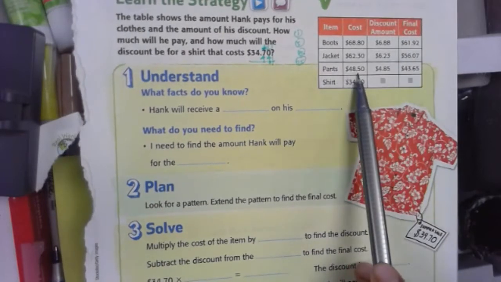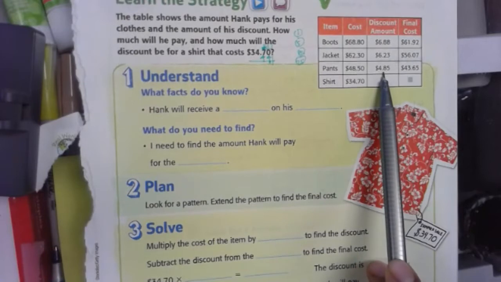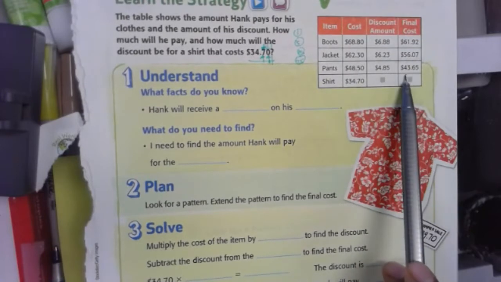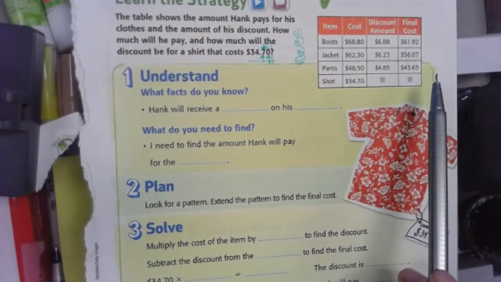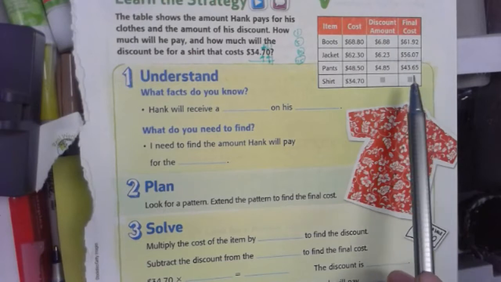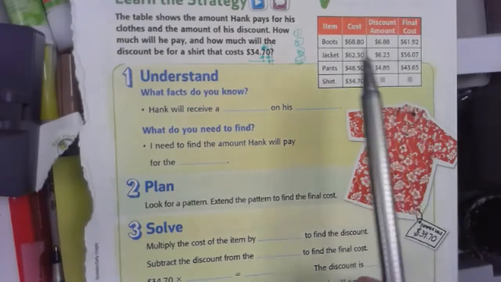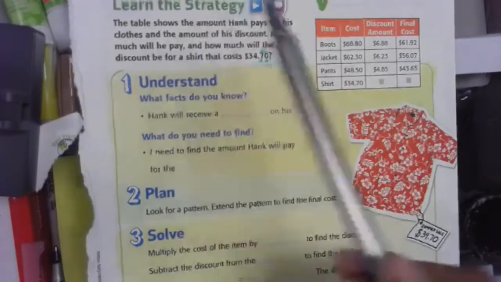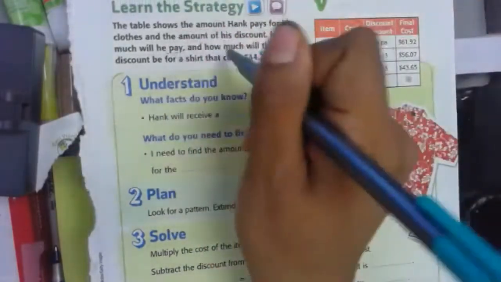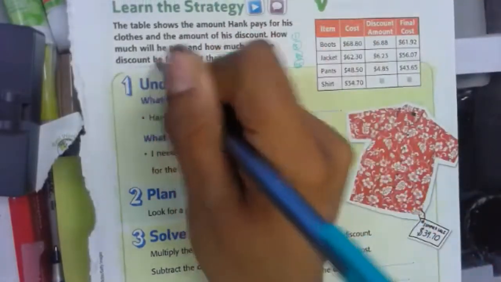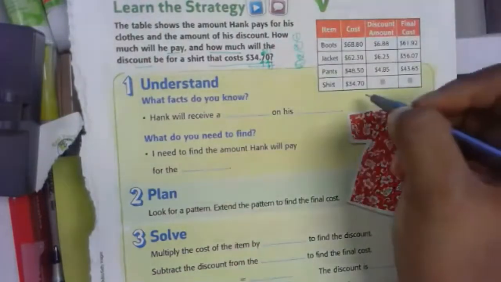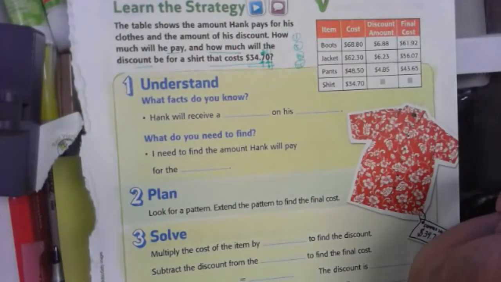His pants are $48. He receives a discount of $4.85, and his final cost is $43.65. And the question at hand: how much will he pay and how much will the discount be for a shirt that costs $34.70?